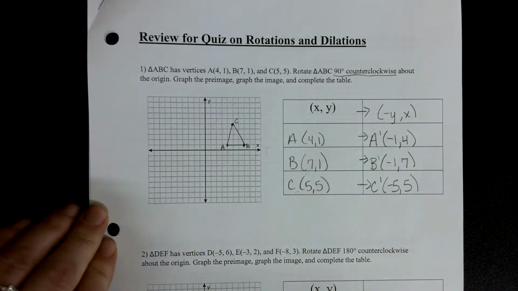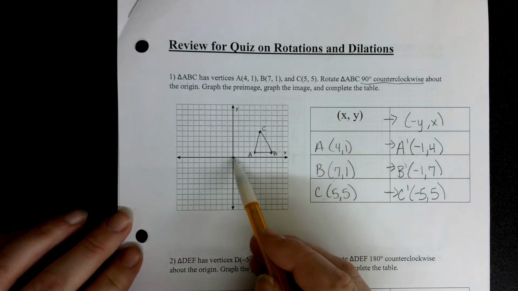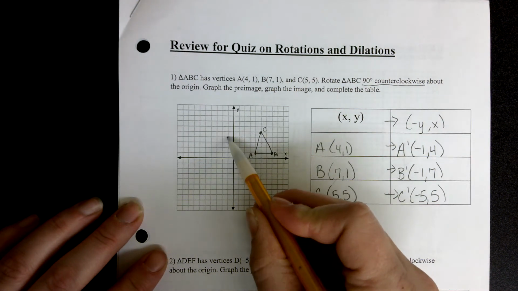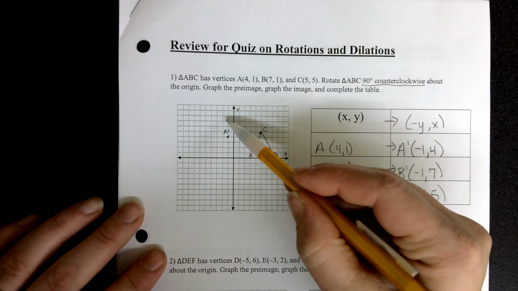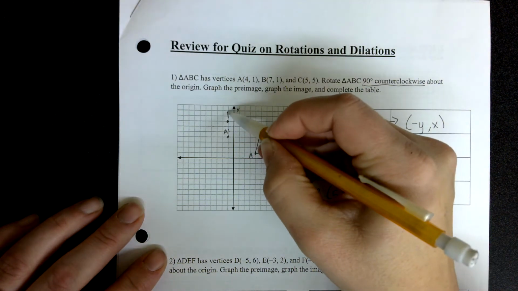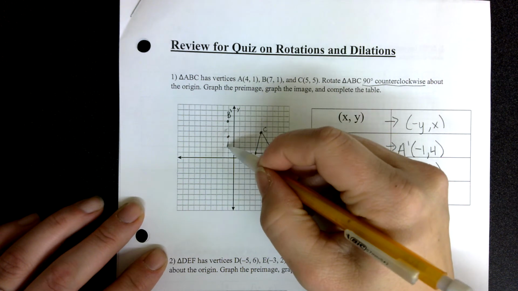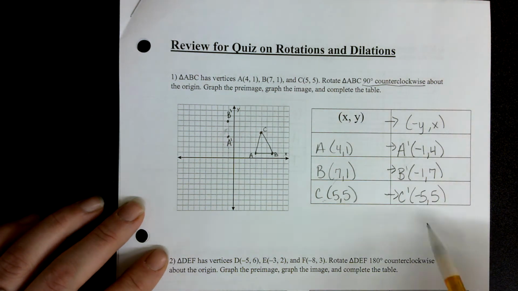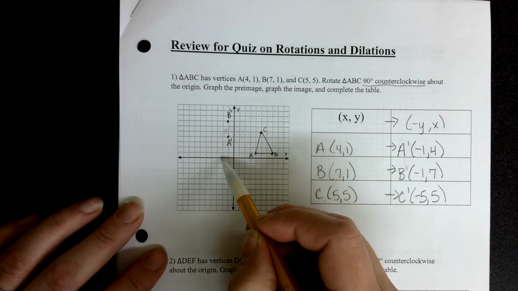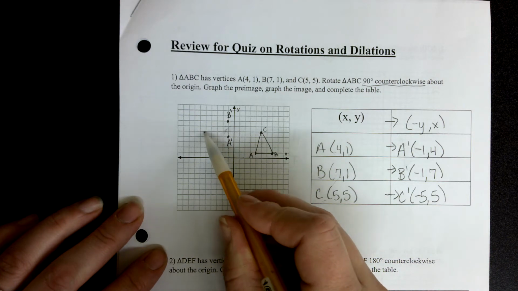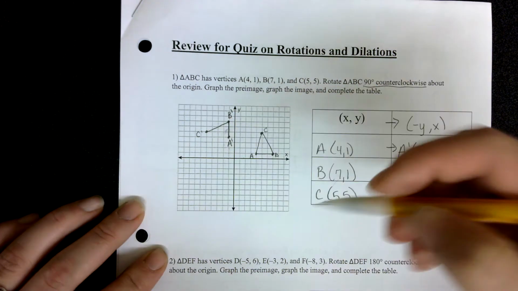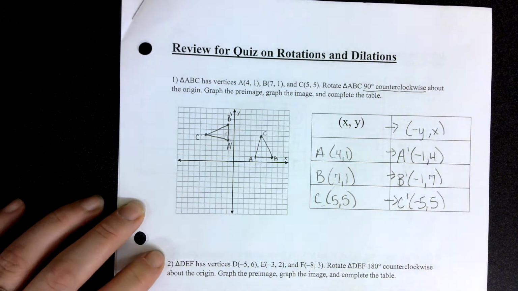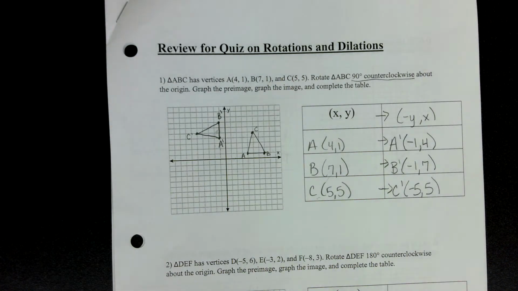And then you're going to graph that over here. So we have (-1, 4). That's A prime. B prime, (-1, 7). Write B prime down here. And then C prime is (-5, 5). And if you have a straight edge, you can use that to make it look nice. And that's what it should look like at the end.